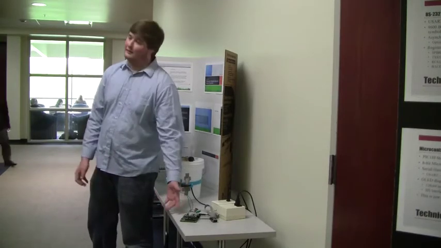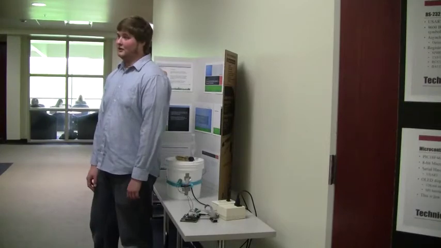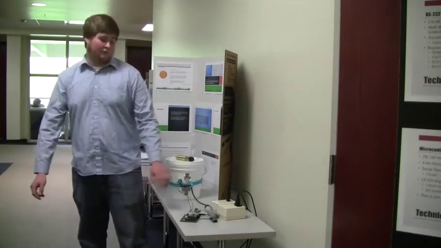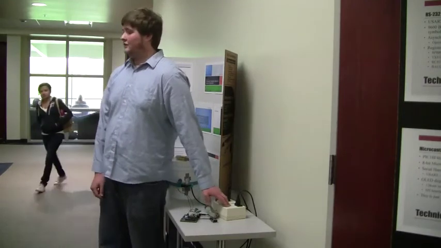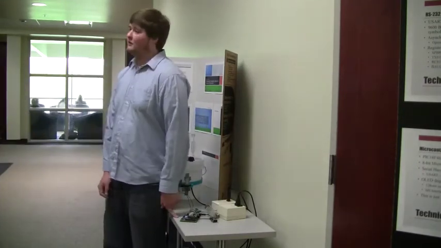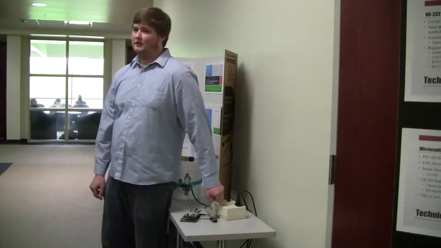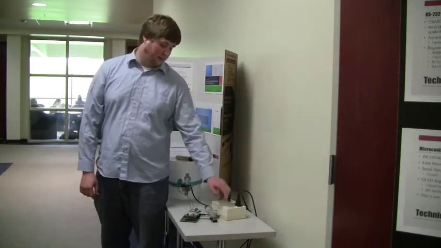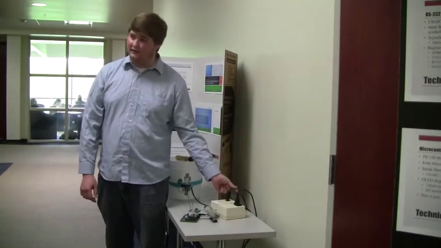This can't output an AC 120 volt signal at a substantial amount of current, so that's what this device is here for. This device is essentially my heater driver. I send out one bit to this device to tell it to turn on. It activates the relay circuit and closes the circuit between the wall line and the heating line.